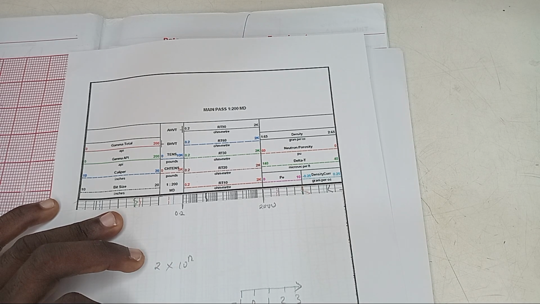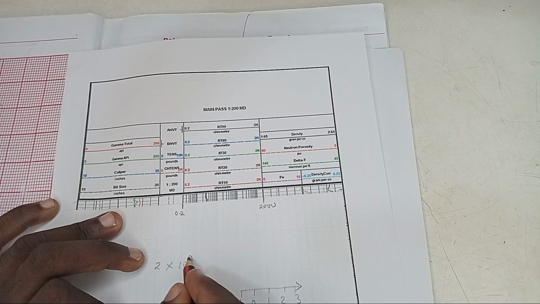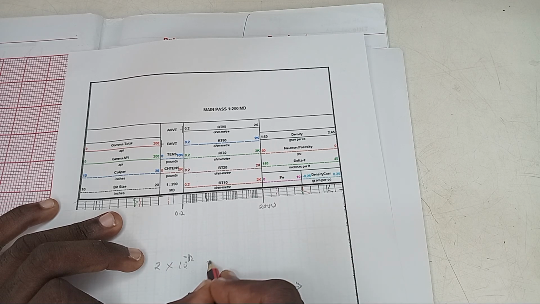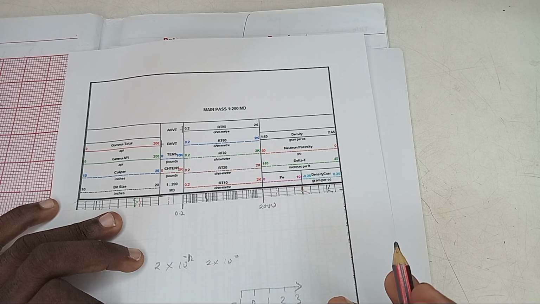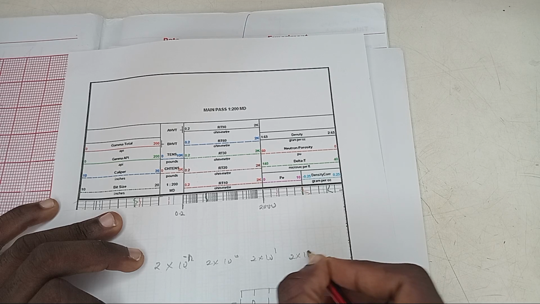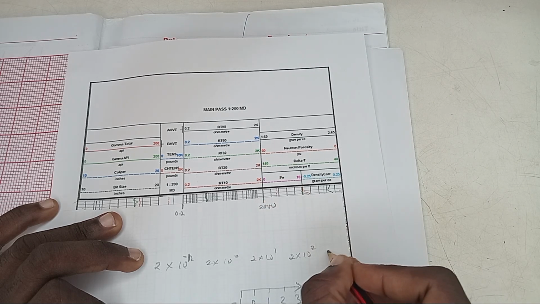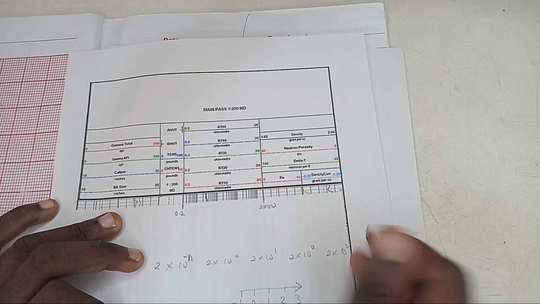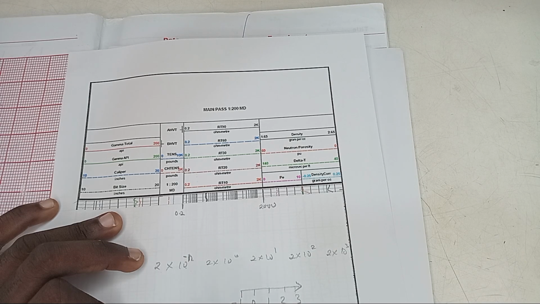The next one is 2 times 10 raised to the power 0. Next is 2 times 10 raised to the power 1, next 2 times 10 raised to the power 2. Then the last one, 2000, is 2 times 10 raised to the power 3. So first note those down.